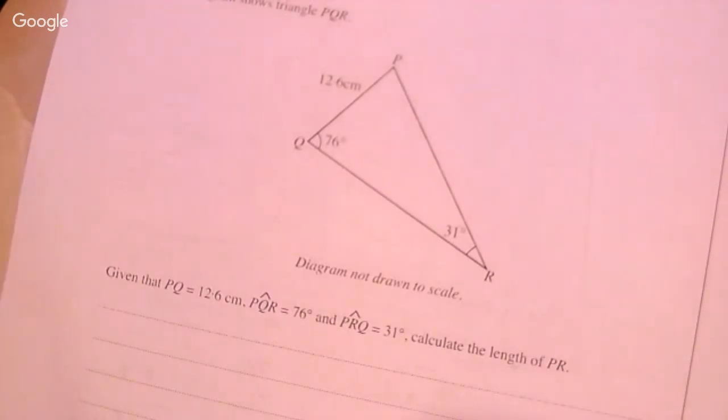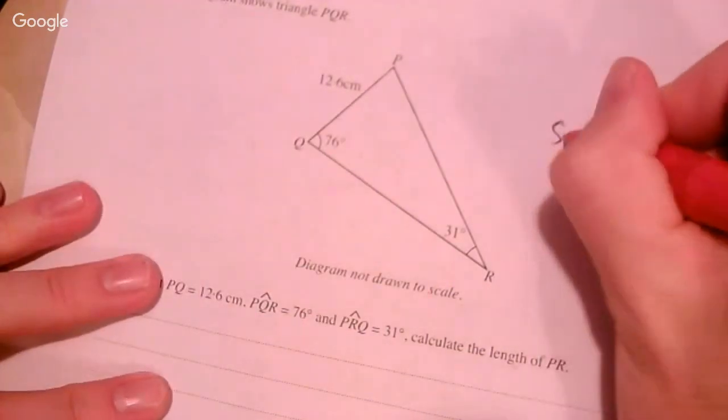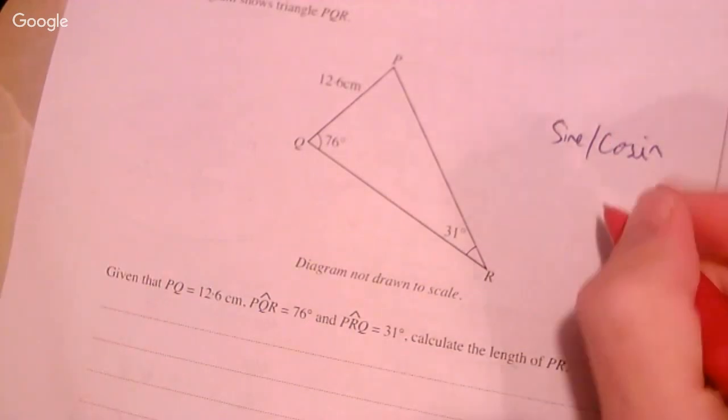We're seeing a triangle. As soon as you see a triangle towards the end of the paper, especially as I can see, it's not got a right angle. They've not put a square anywhere. It's either going to be sine or cosine here, or the area thing. But I need to read the question to find out what it's asking me.